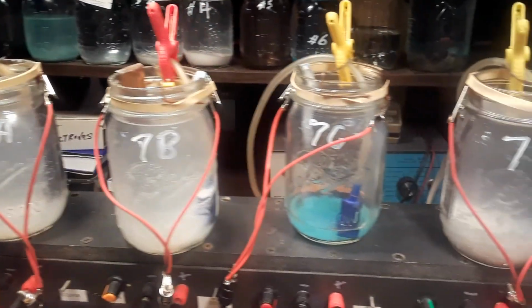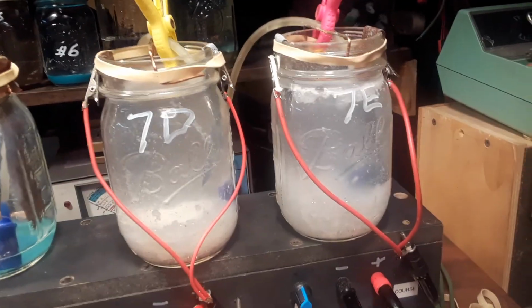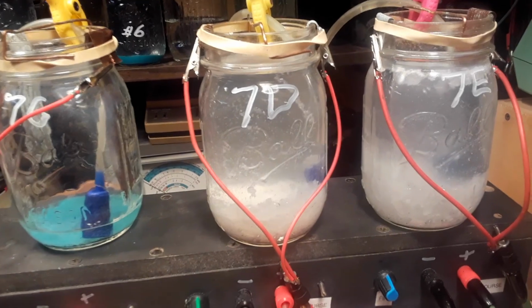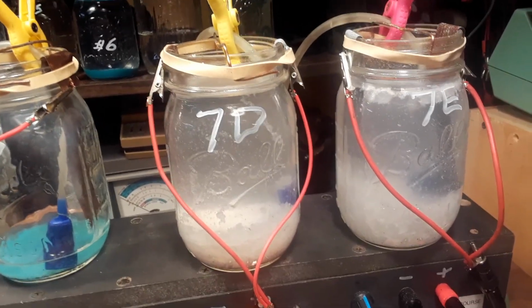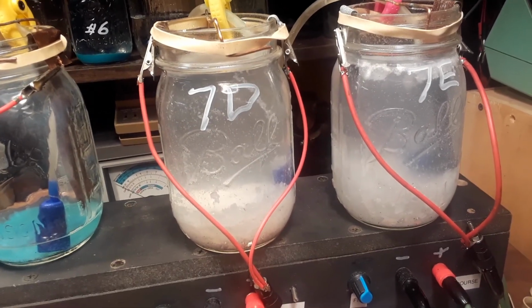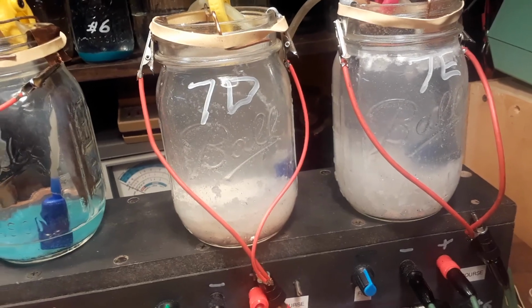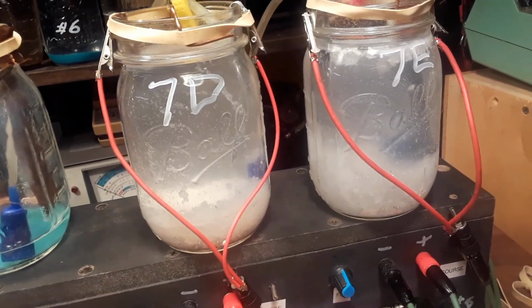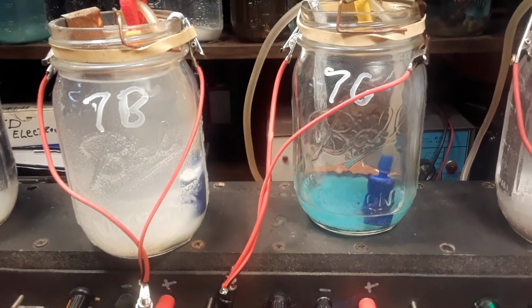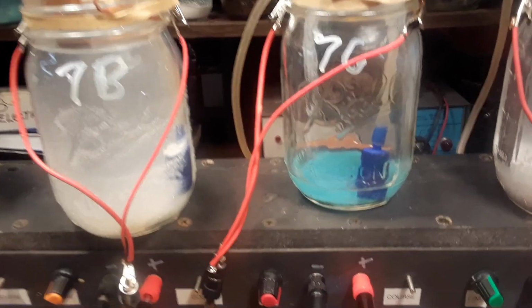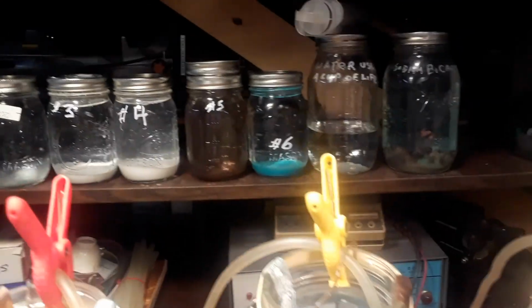But, all right, got to take this whole apparatus down. I'll be combining all the cream-colored GANs into one container and labeling it appropriately. This one, I'll add it to my number 6, which is back there.